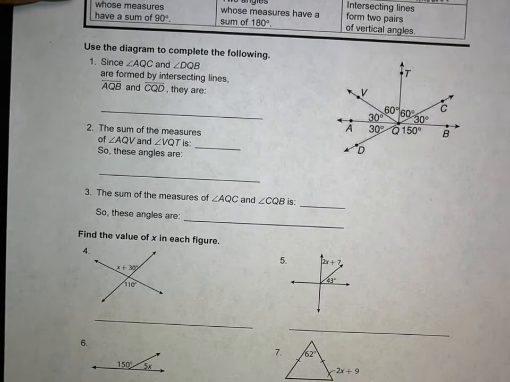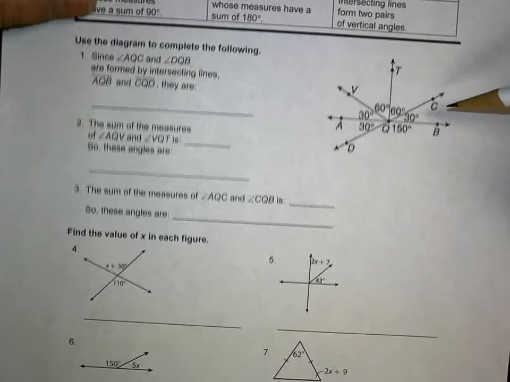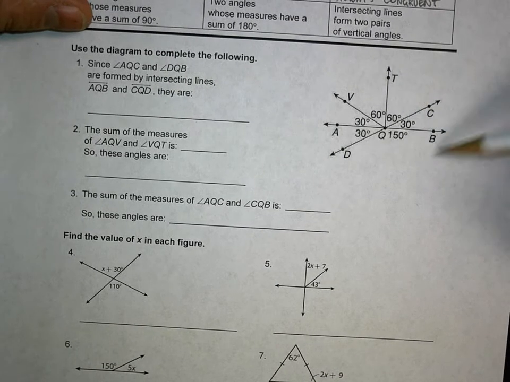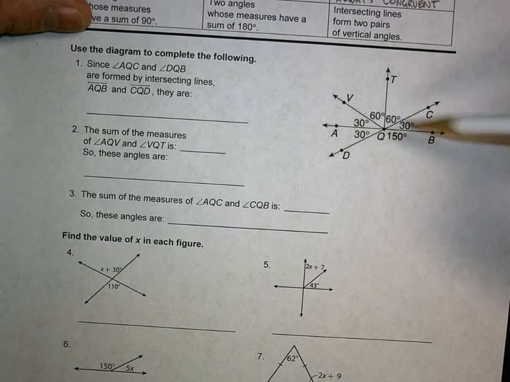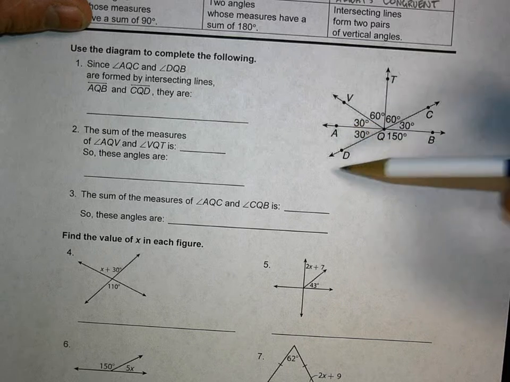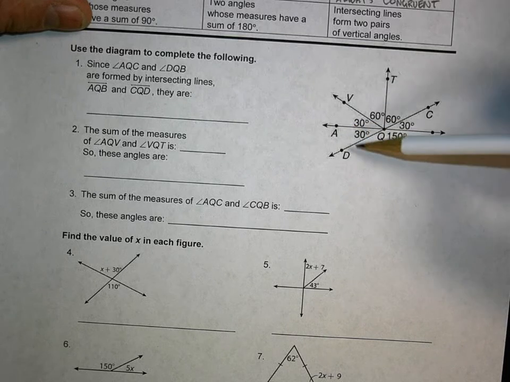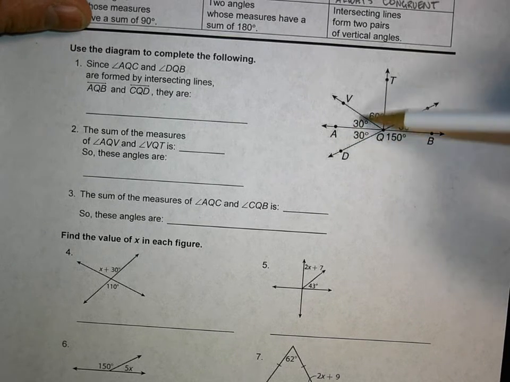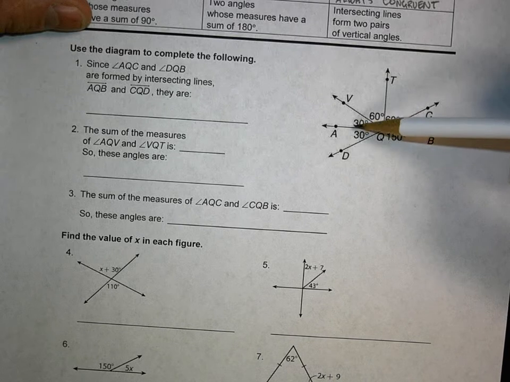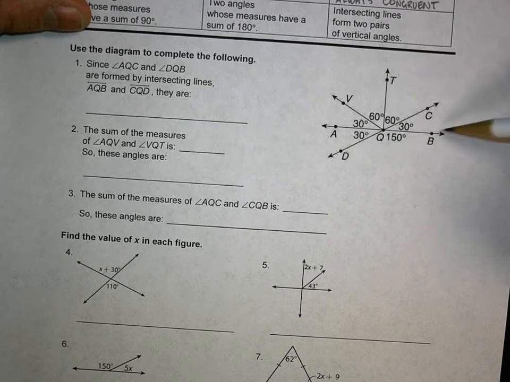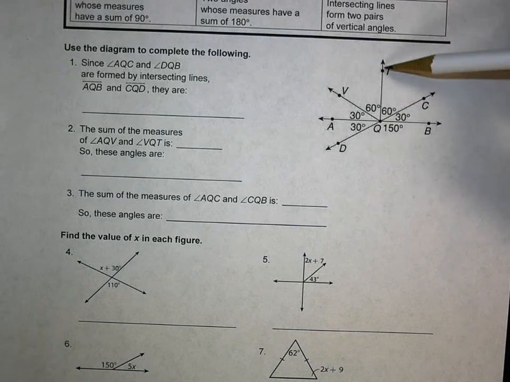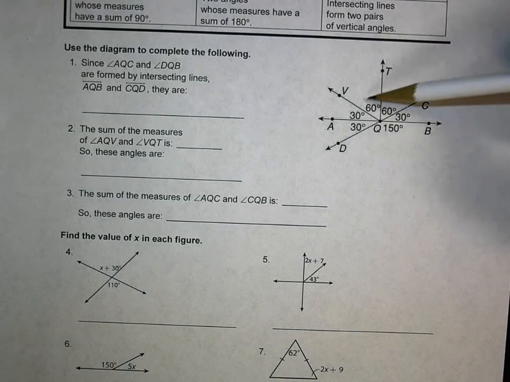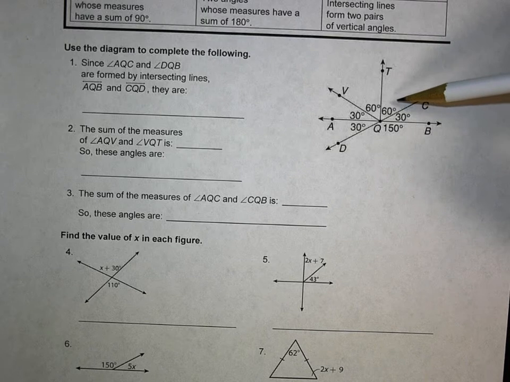Let's look at a problem. So we've got a diagram over here. The diagram is quite busy. It's kind of nice, they've labeled all the angles so we get to see that. I can look at this diagram right now and say that these two angles, angles VQA and angles AQD, are 30 degrees, which means they're congruent and they're also adjacent. They're also congruent to angle CQB because it's 30 degrees. Now, angles VQT and angles TQC are adjacent and they're congruent because both are 60.